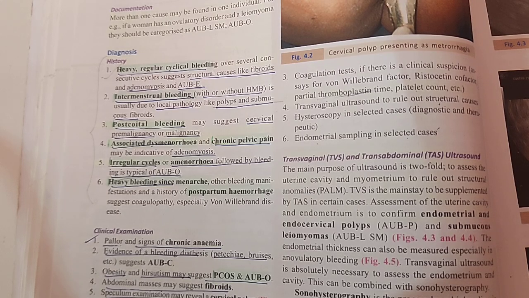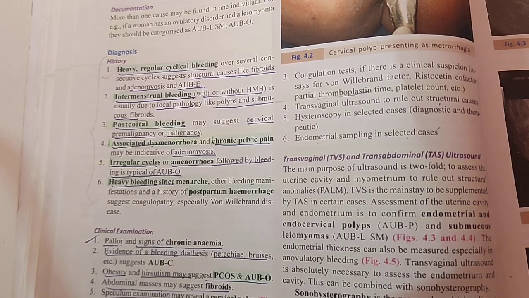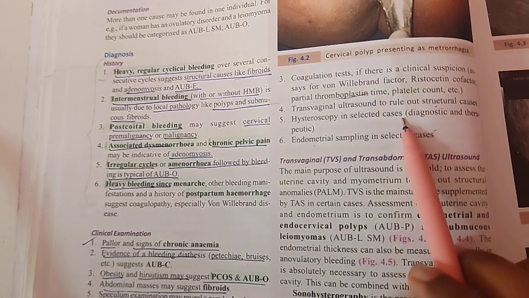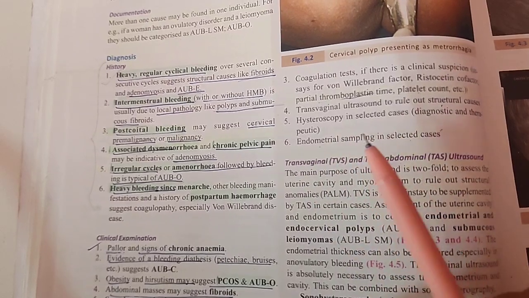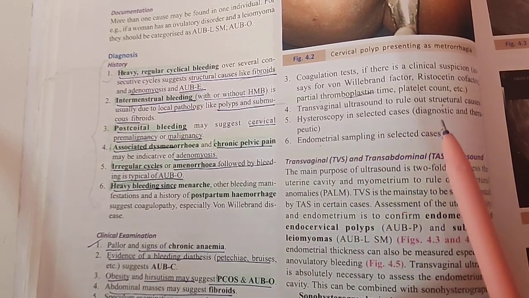So if anyone asks what are the indications of hysteroscopy: if there are intracavitary lesions found on ultrasonography, if the patient complains of intermenstrual bleeding and we find a polyp, or if there is a history of curettage or AUB, in these cases you should do hysteroscopy. And this hysteroscopy is both diagnostic and therapeutic.